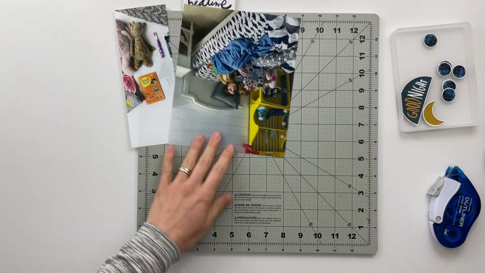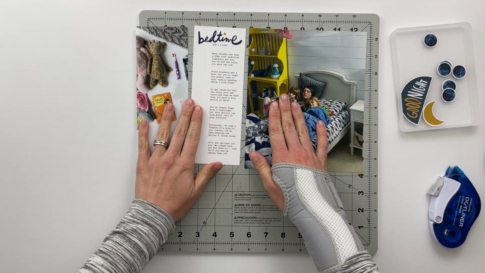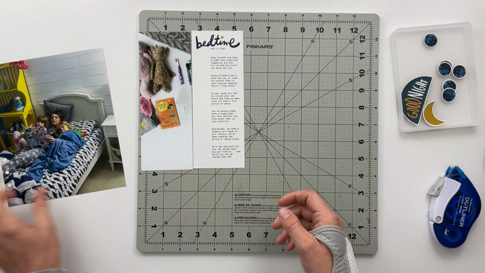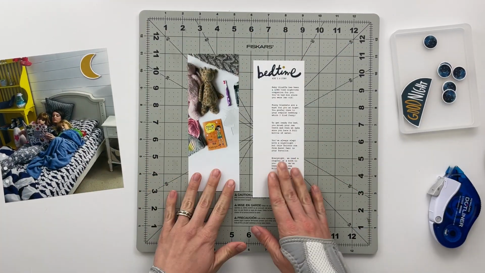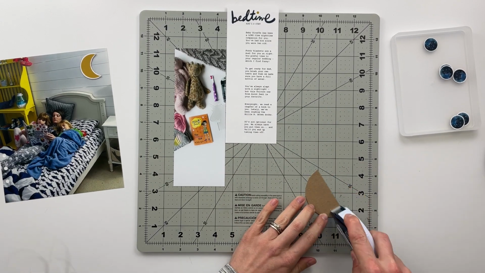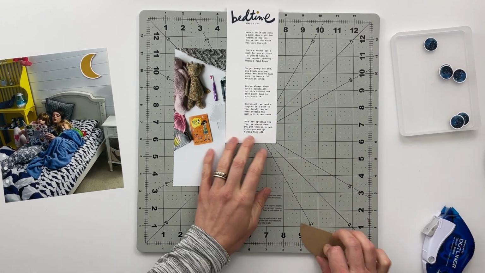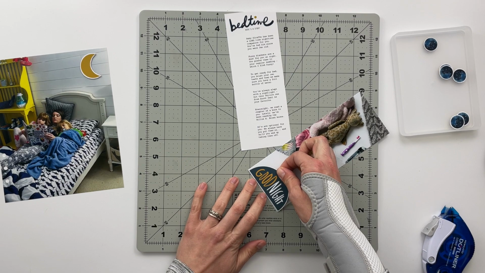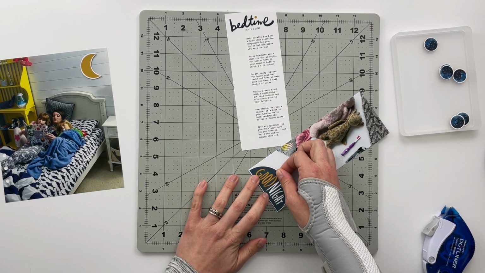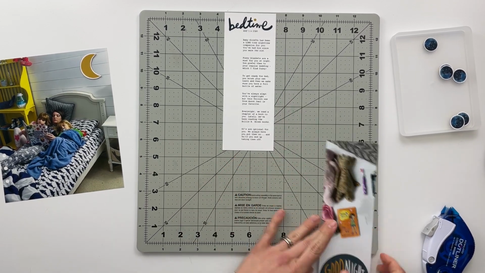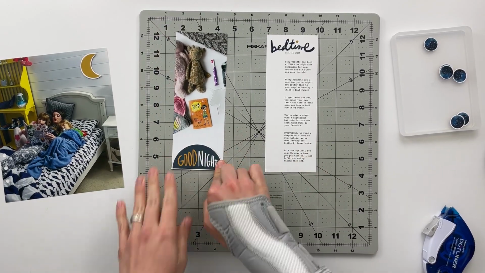So here you can see that I've got all those pieces fully cut out. I did go ahead and hole punch my photo there. I'm going to set that to the side while I work on the rest of the spread. So I'm taking the half circle piece there that says goodnight, adding adhesive to it and putting it at the bottom of my flat lay photo, just like we did digitally.